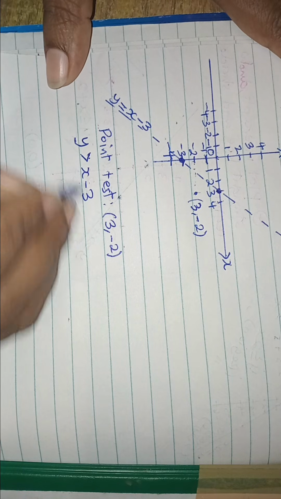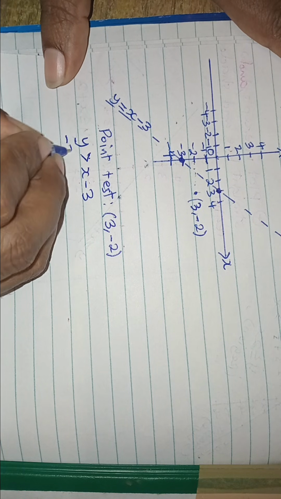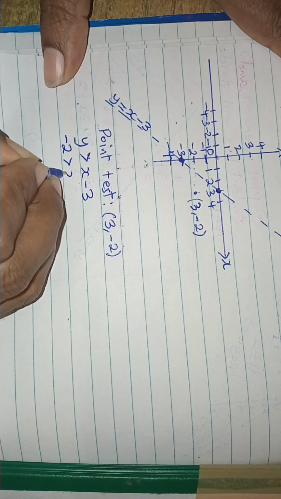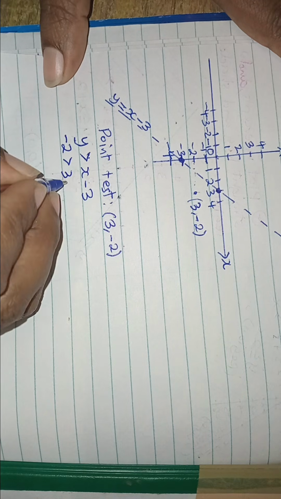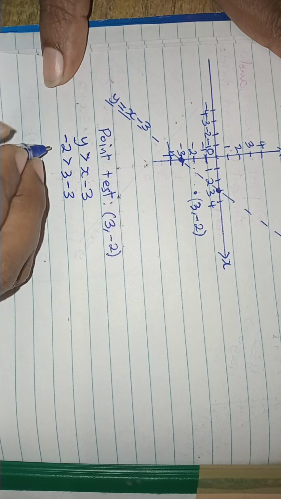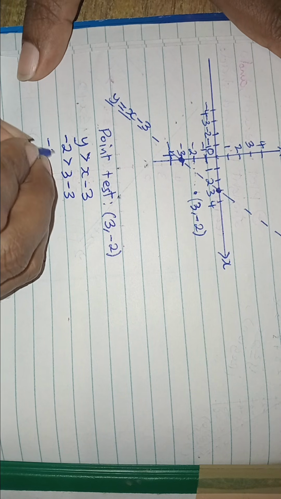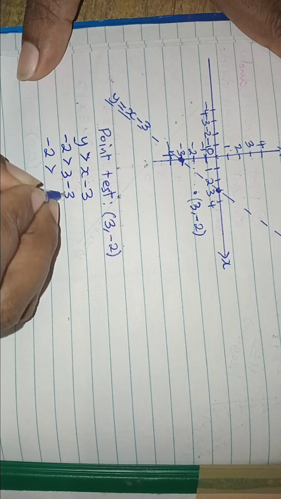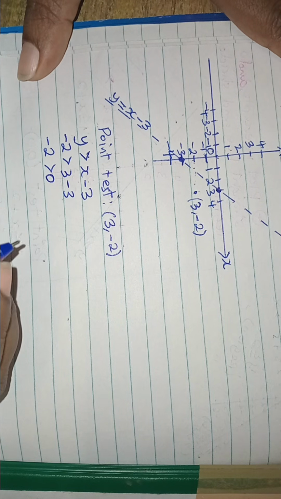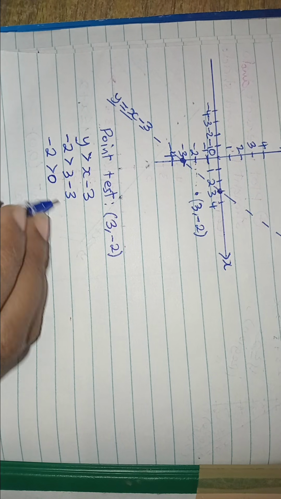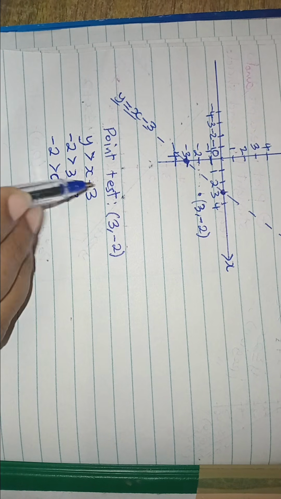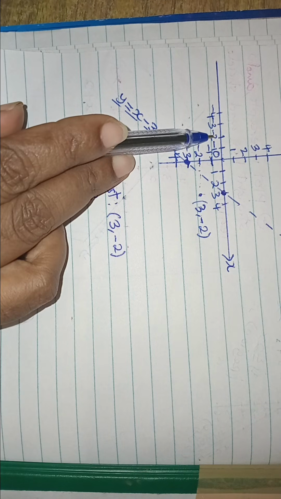So this is x, this is y. y is negative 2 greater than x is 3 minus 3. That gives negative 2 is greater than 0. That is not true. Negative 2 is less than 0.